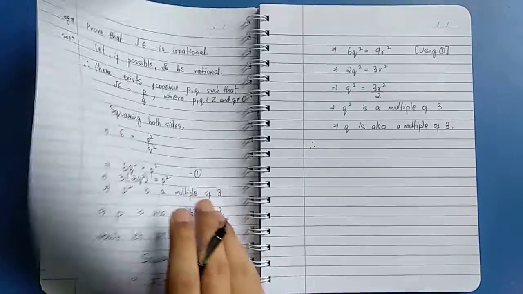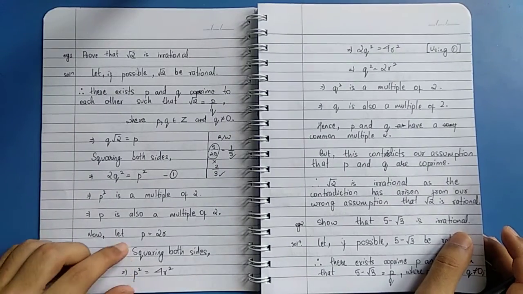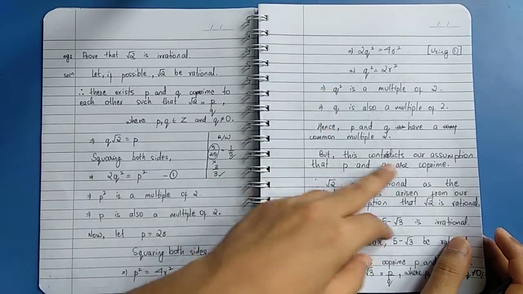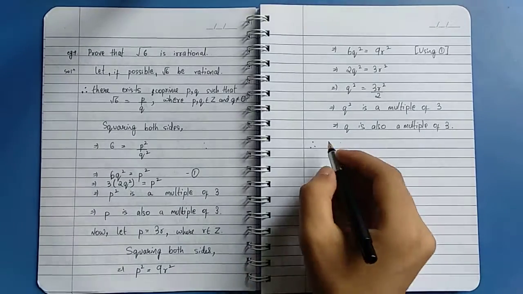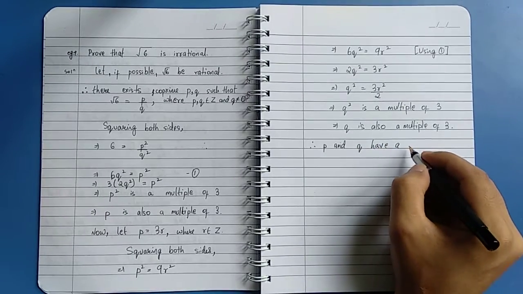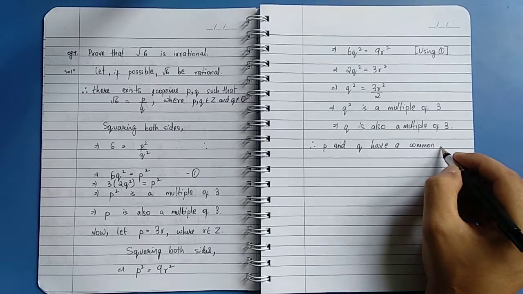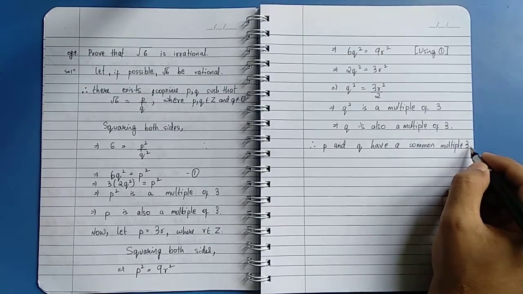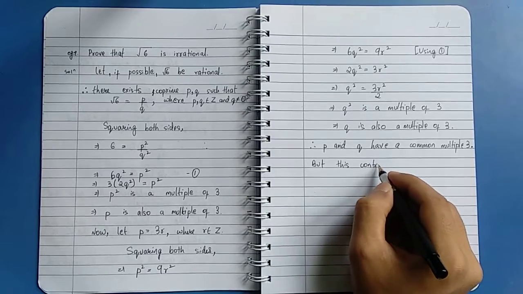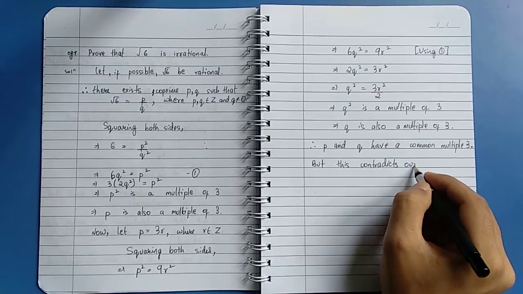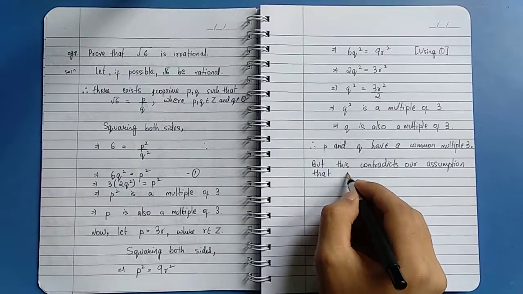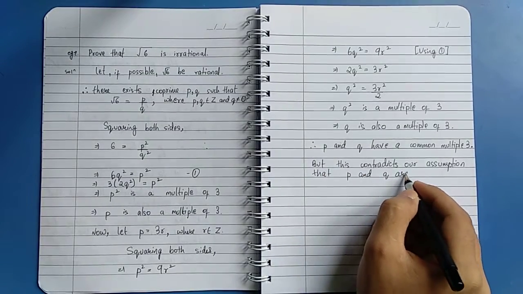Therefore, just like we did in the first example, we have shown that they have a common multiple. P had a multiple 3, Q had a multiple 3, hence P and Q have a common multiple 3. But this contradicts our assumption that P and Q are co-prime.